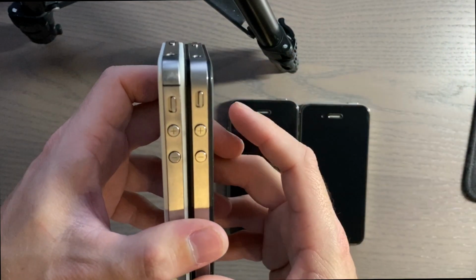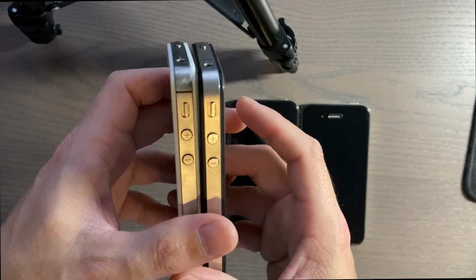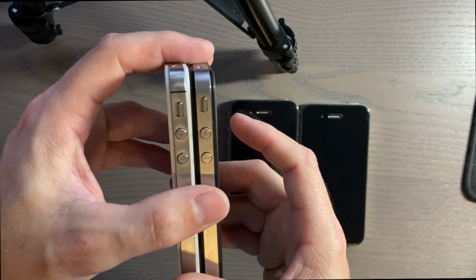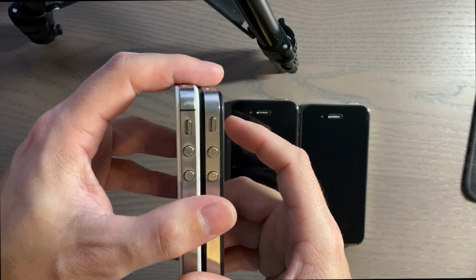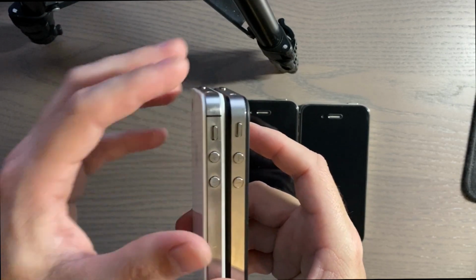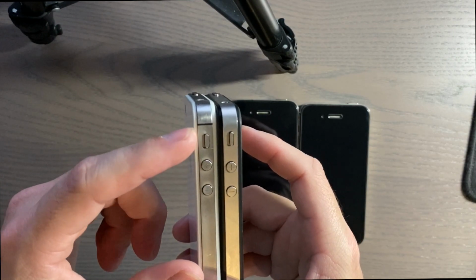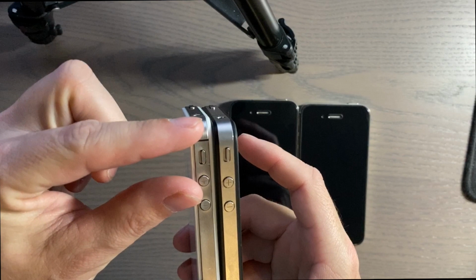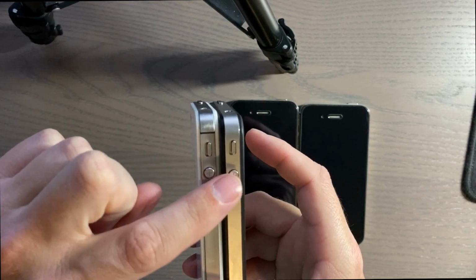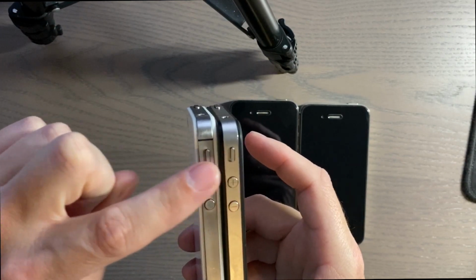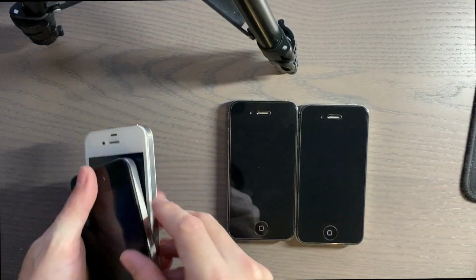The CDMA model was released in 2011. That was when AT&T's exclusivity contract ended with Apple, so Verizon was able to get the iPhone. And you may notice later cases that came out for the iPhone 4 had a larger hole for the silent switch to compensate for both models. So kind of an interesting tidbit there.